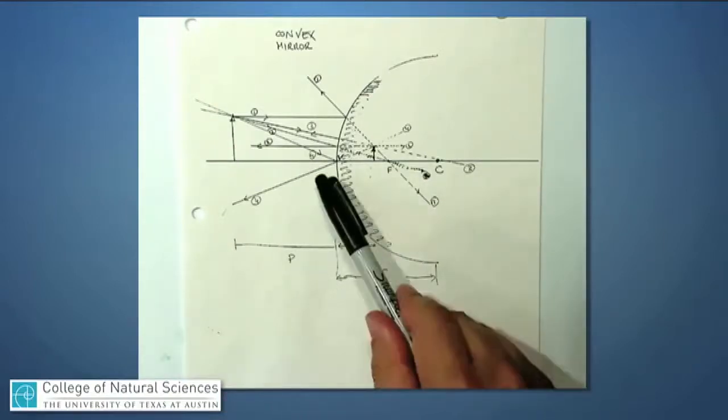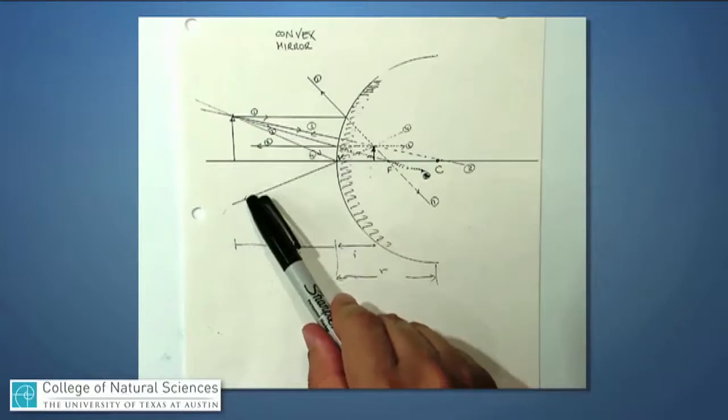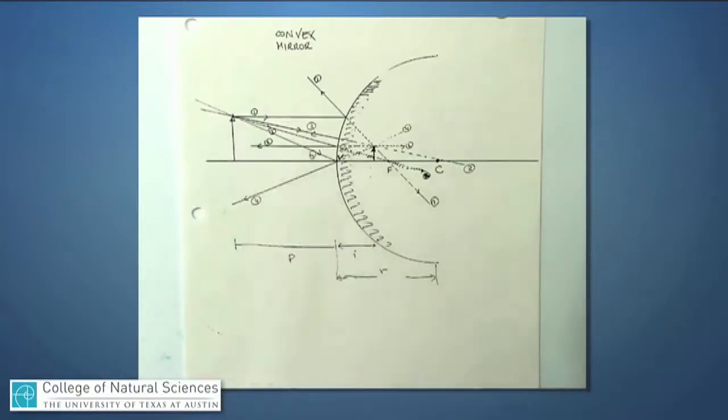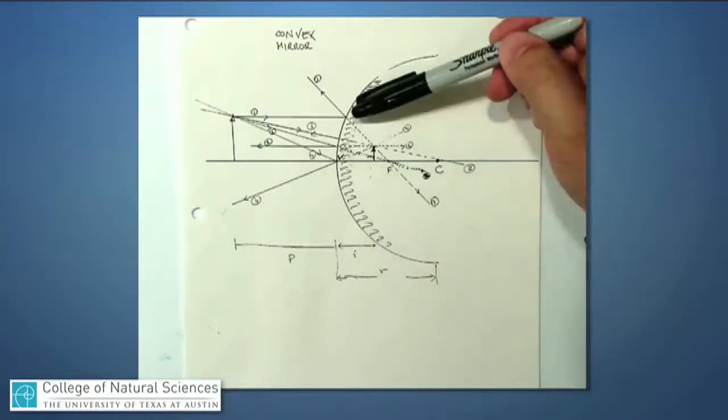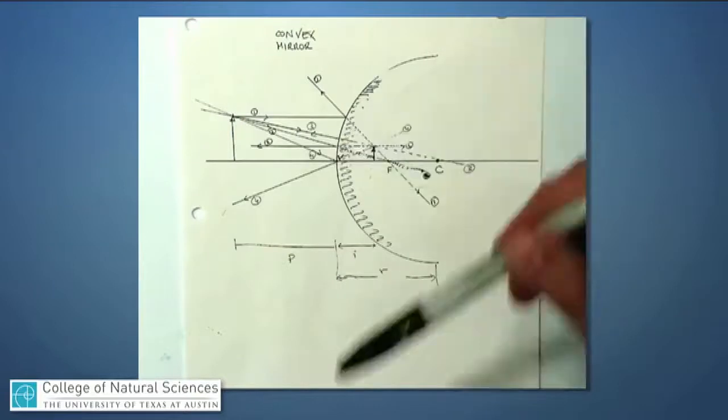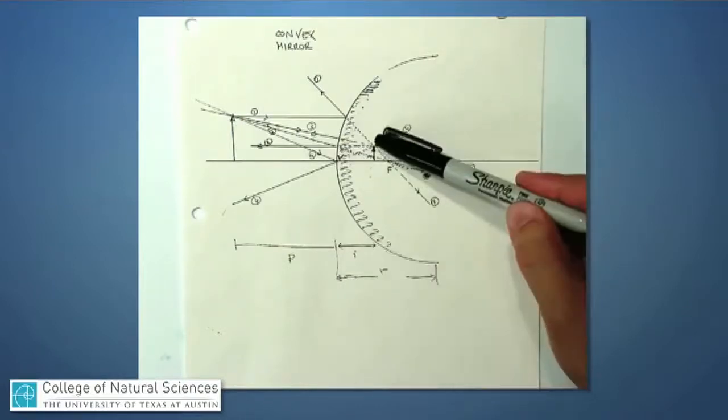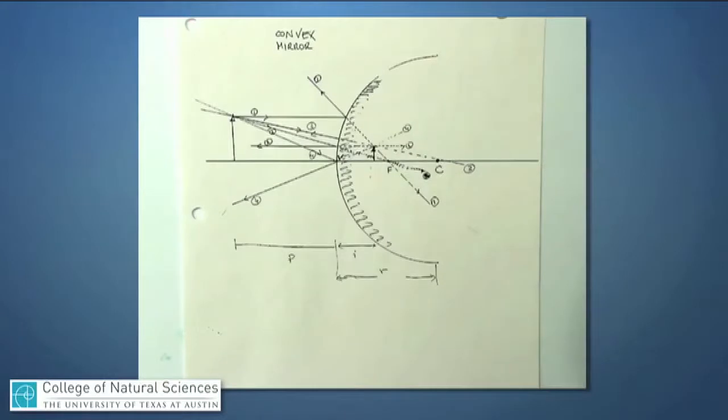Of course, those light rays never meet anywhere because they're all diverging off in different directions, but they appear to meet, and if I draw little dotted lines to indicate where the light rays appear to come from, they all meet right there, and I've drawn a little arrow to represent what the image of the mirror might look like.